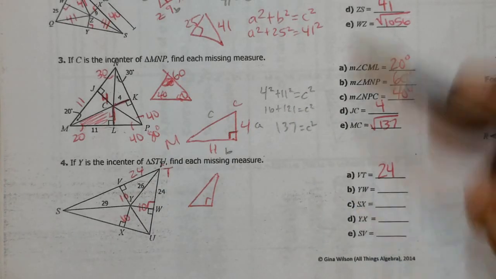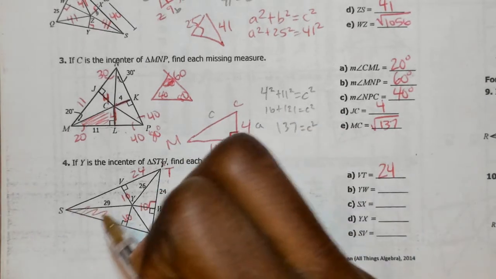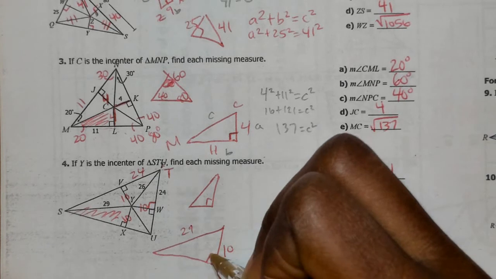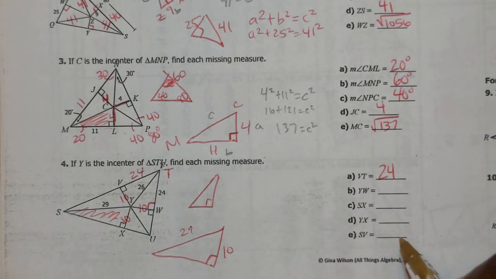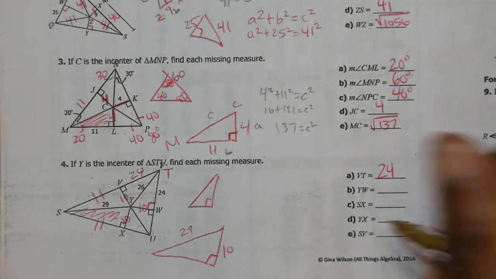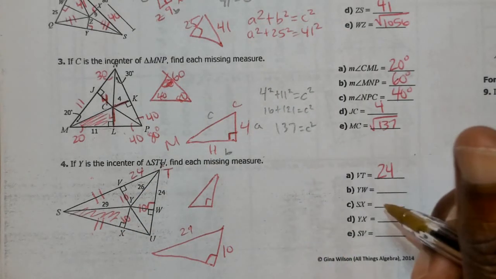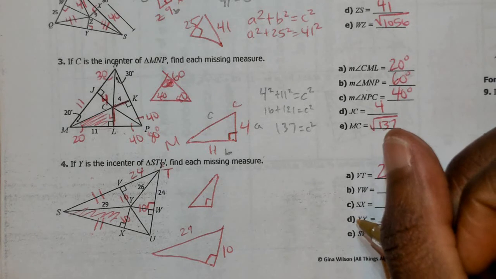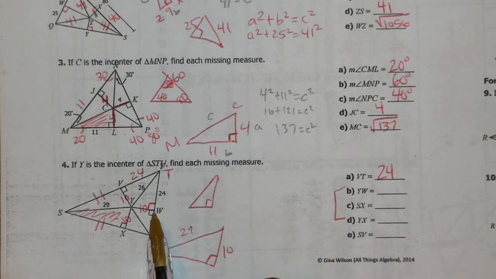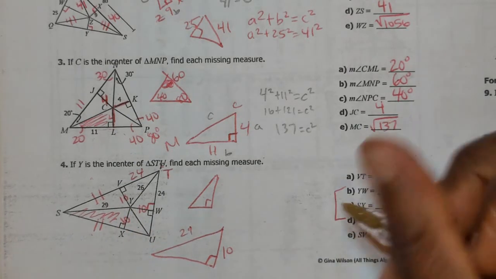Okay, and then SX, we have to do the Pythagorean theorem again with this triangle. So I'll let you solve that out. And SV would be whatever SX is, because these two are the same. So these will be the same. And these will be the same.